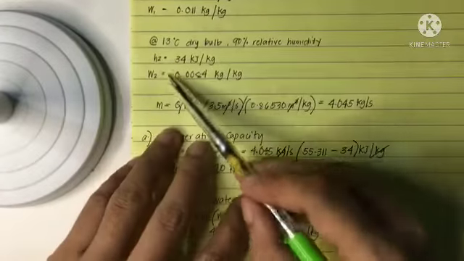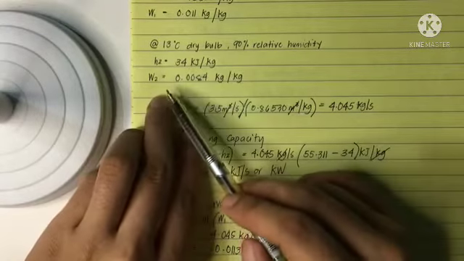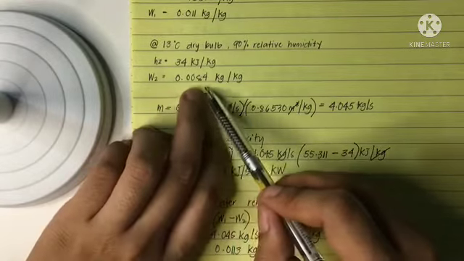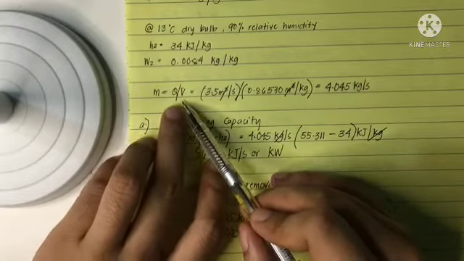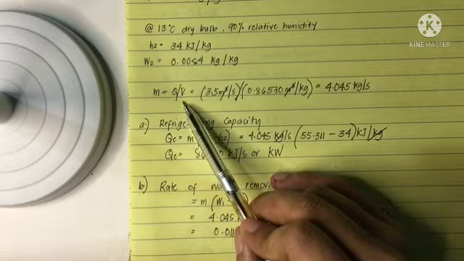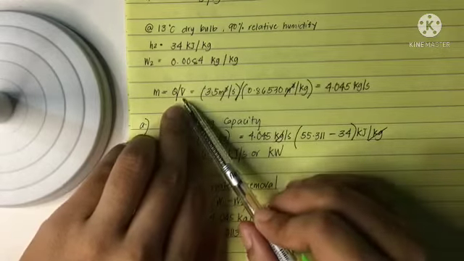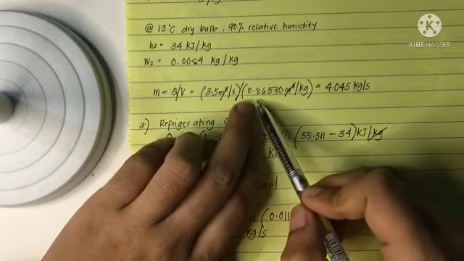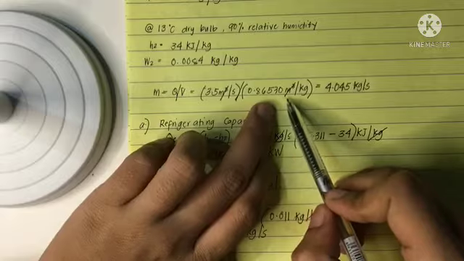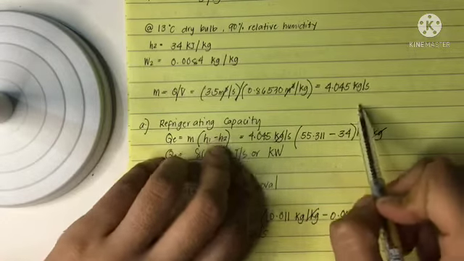So here for our enthalpy 2, which is 34 kilojoule per kilogram, and your humidity ratio, which is 0.0084 kilogram per kilogram. So solving for our mass, we have volume flow rate divided by your specific volume. So 3.5 meter cube per second divided by your 0.86530 meter cube per kilogram, it gives us an answer of 4.045 kilogram per second.